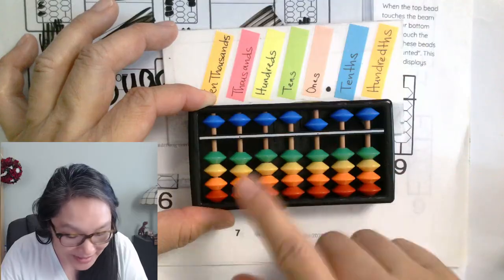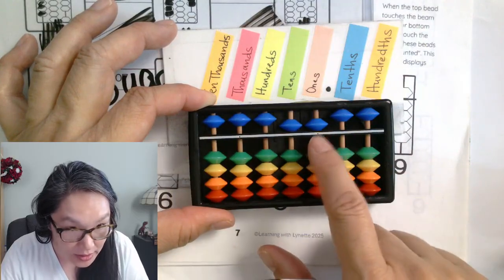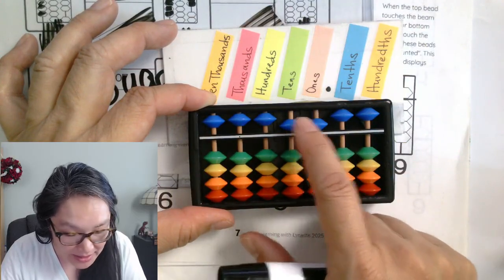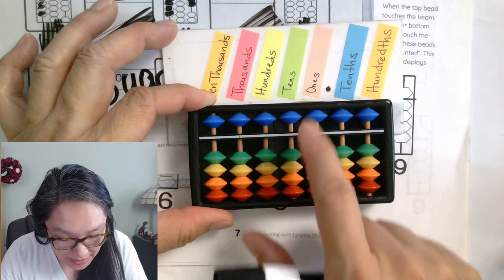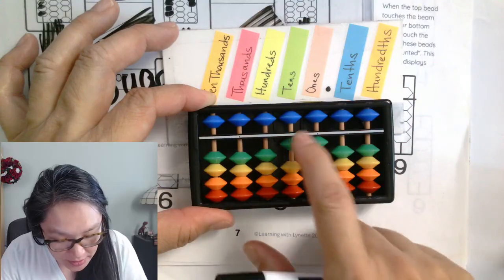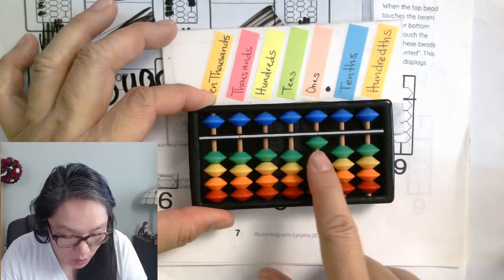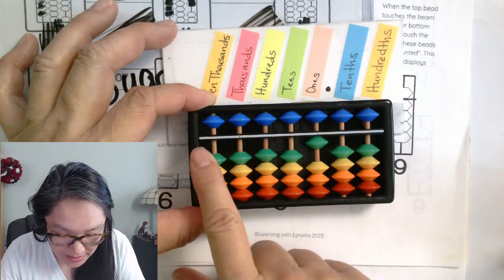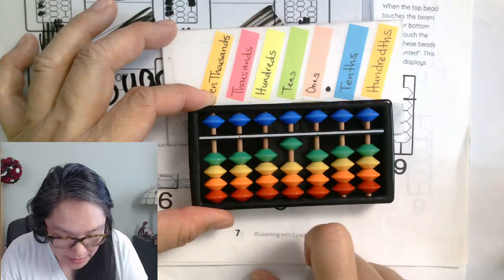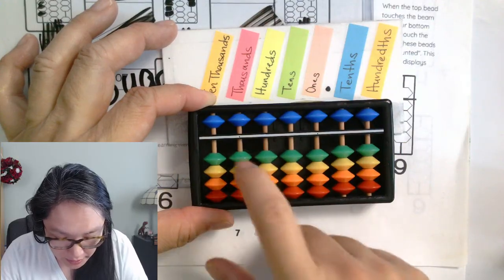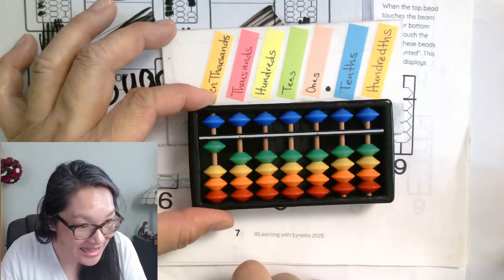If we want 10, we don't do this. This is 55. Why? Because this has a value of 5. If you want 10, it would look like that. So this is the same as that, just in a different column. When we look, it is ones, tens, hundreds, thousands, 10,000. So we have 1, 10, 100, 1,000, and then 10,000.